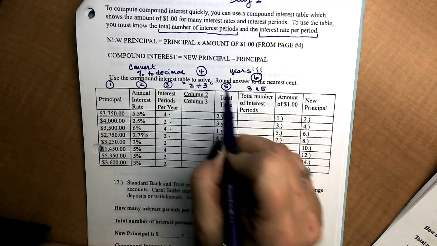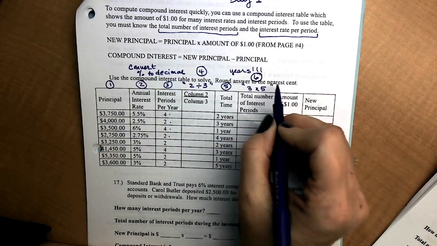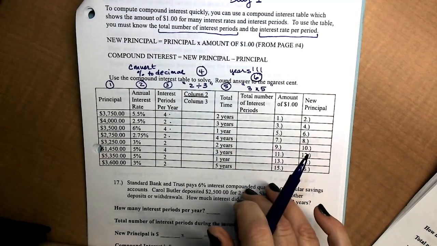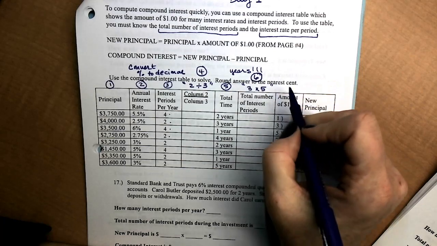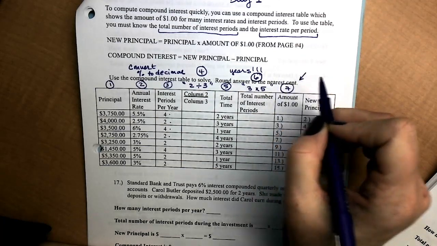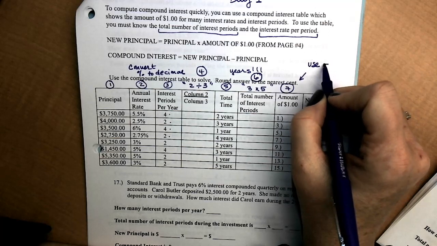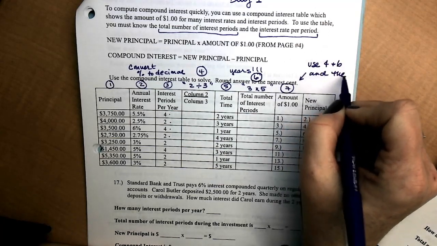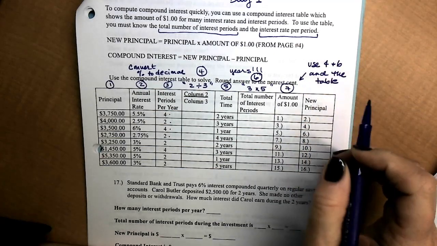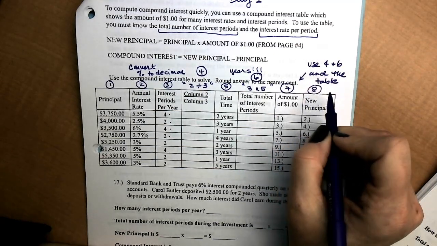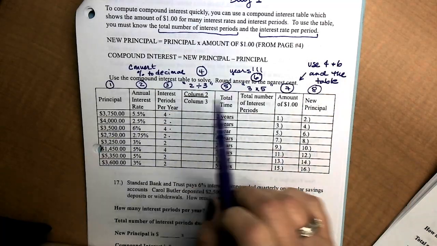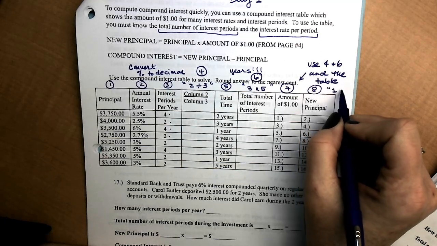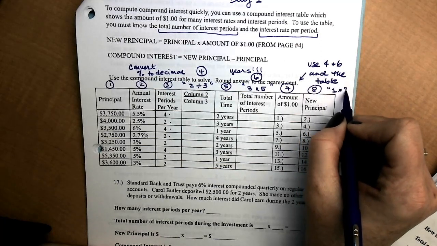Here I'm doing 2 divided by 3. Here you're doing 3 times 5. So don't try to memorize it. Try to think about what it is that this is saying. This is column 7. This means we're going to use column 4 and column 6 and the table, which I'll explain in a minute. And then column 8, we're going to take the principal times all of that in 7. So this is going to be column 1 times column 7.